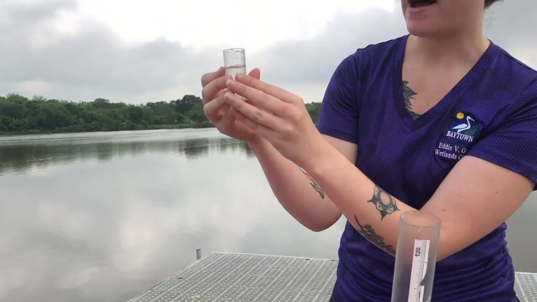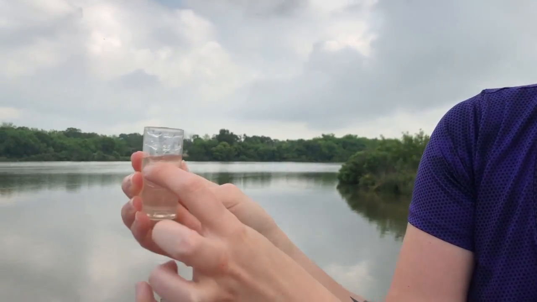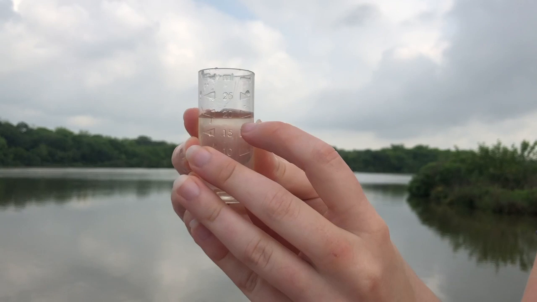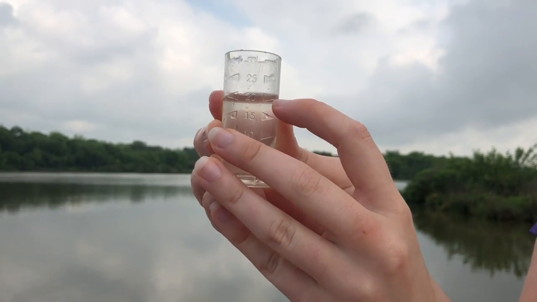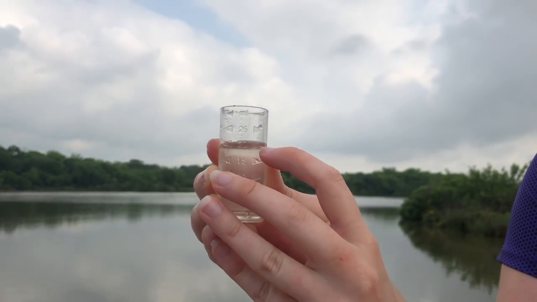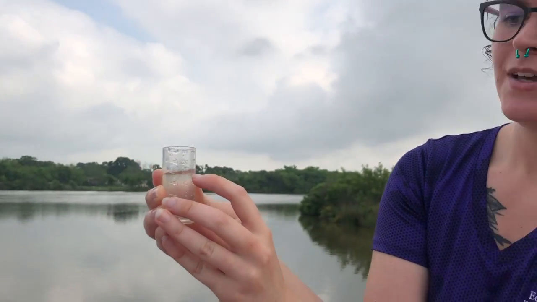All right, so that's about right. Right here, you can see the water dips a little bit. That is our meniscus, and that's how we want to measure right where our water lands. You can see that the bottom of that little curve lands at the line at the 20, which is what we wanted. So that is how we would measure that.